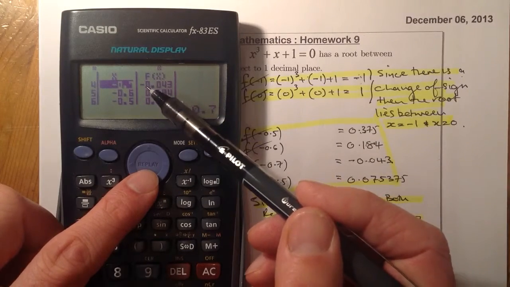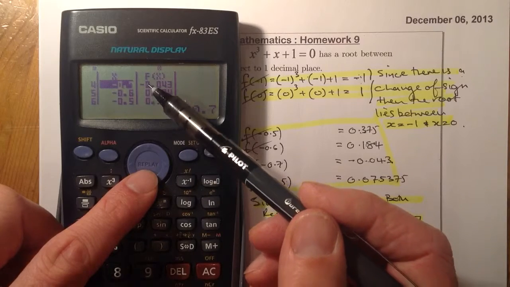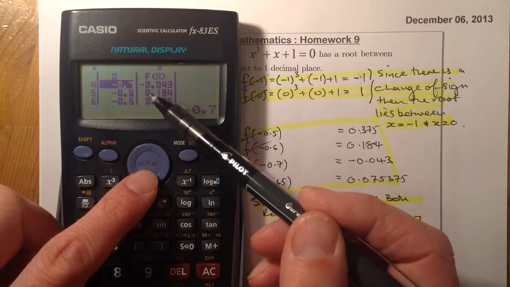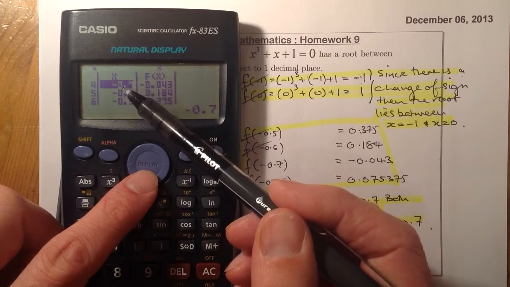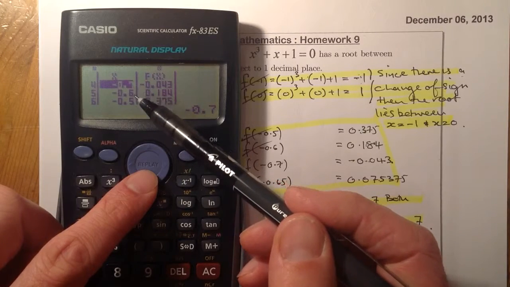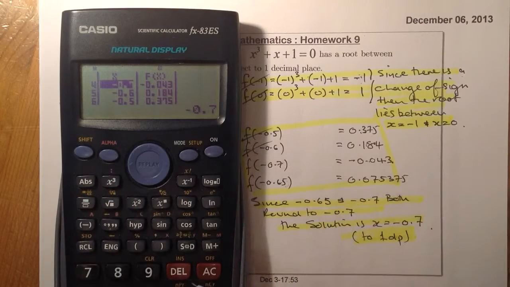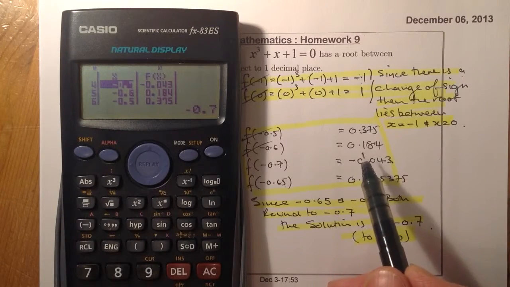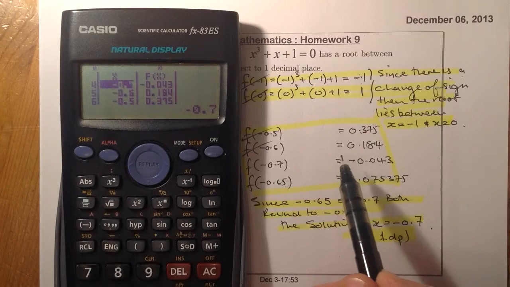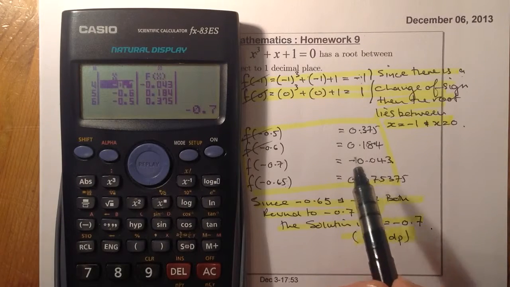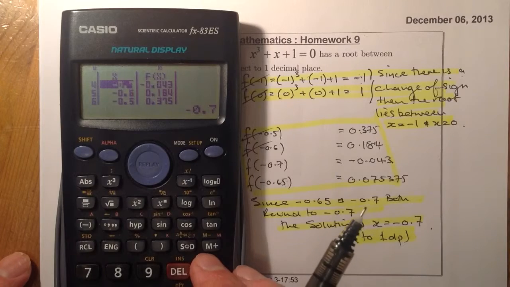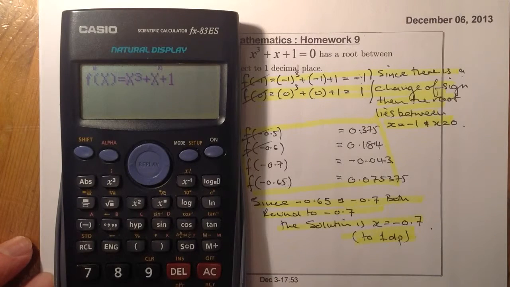But from the table I can see that there's a change of sign already, so this change of sign tells me that the root exists in between -0.7 and -0.6. So what I'm going to do with my calculator is do things in a bit more detail. Remember, if you do this on your calculator, you do need to write down the values that I'm writing down and the working that you're doing on your calculator.